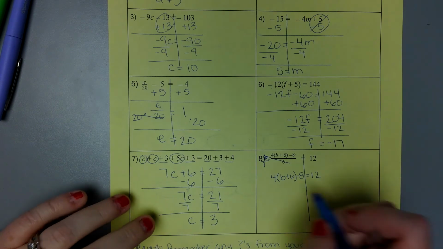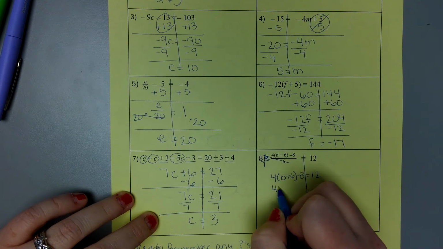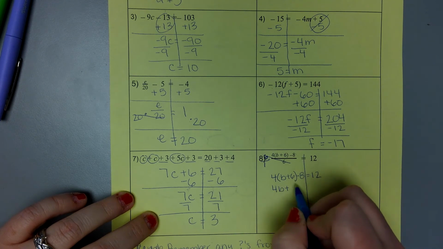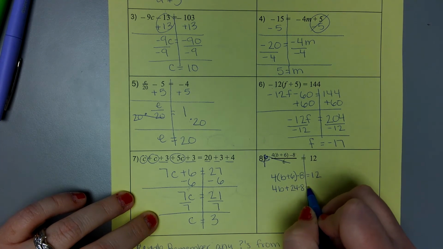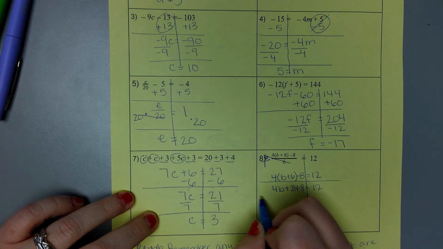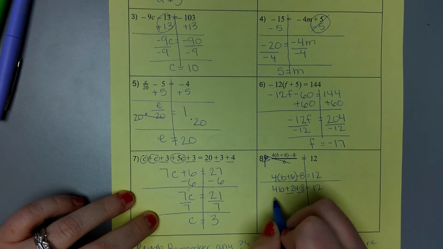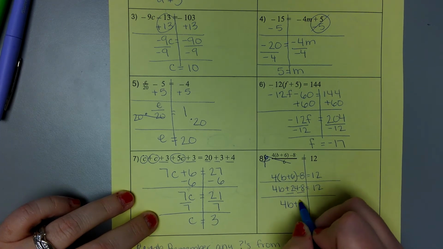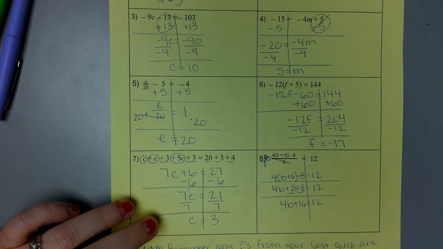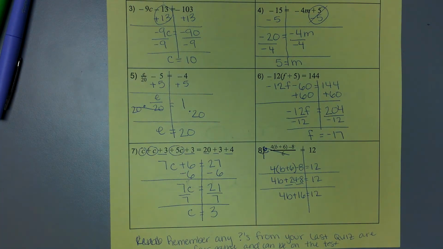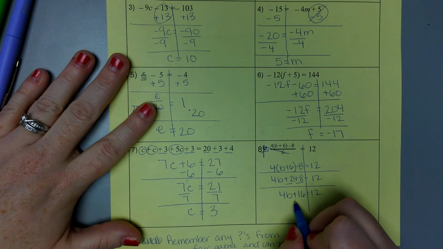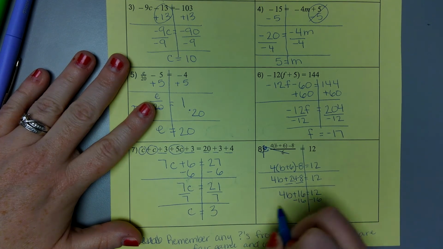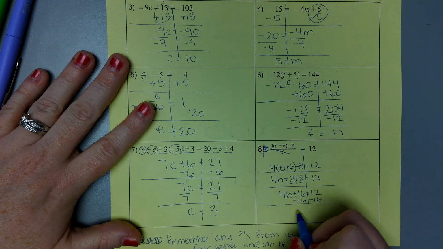Now I'm going to distribute. So I have 4 times b, leaving us with 4b, plus 4 times 6 is 24, minus 8 equals 12. I can combine like terms now. So I have 4b plus 24 minus 8 is 16 equals 12. Now I just have a two-step problem. So it really wasn't as bad as it seemed. Looked like a lot, but it worked out pretty nicely. The opposite of plus 16 would be to minus 16 on each side, giving us 4.